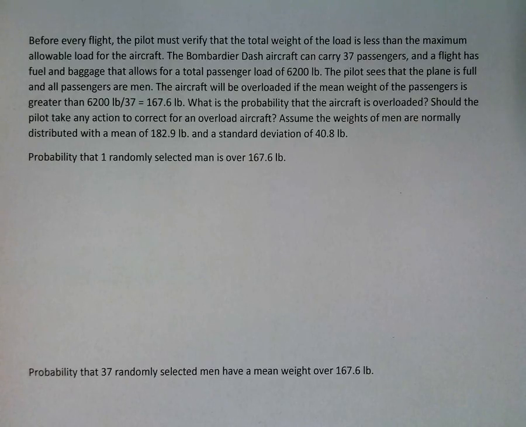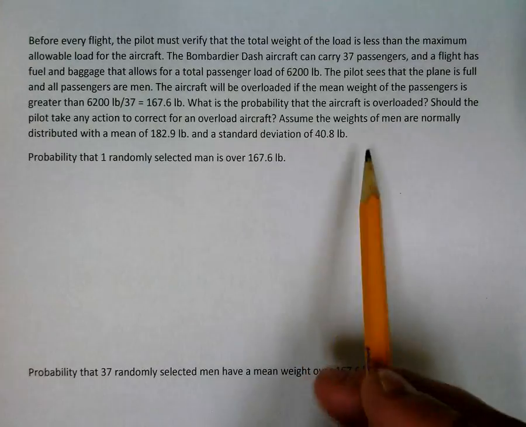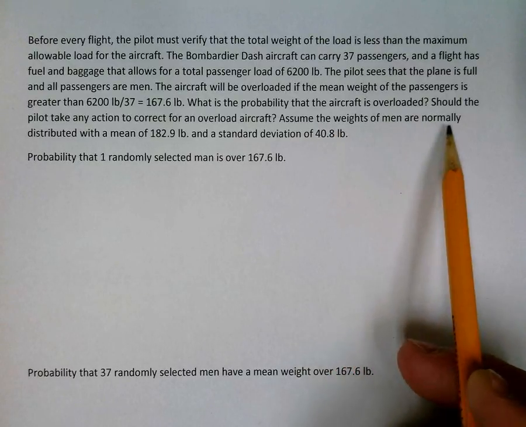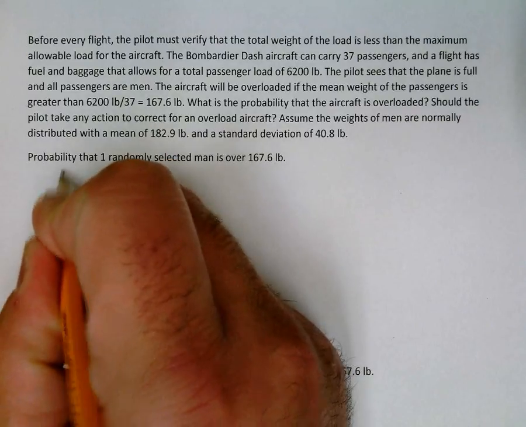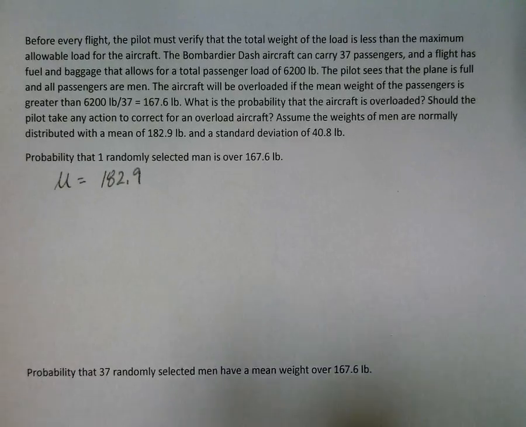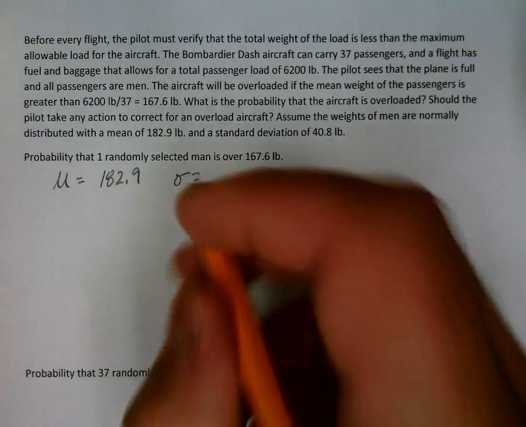Okay, so what I want to first do is find the probability using normal distribution that one randomly selected man is over 167.6 pounds. If we randomly select one man from the population, what's the probability that their weight is greater than 167.6 pounds? Okay, so we can use normal distribution because it gives us this information here that weights of men are normally distributed with a mean of 182.9 pounds and a standard deviation of 40.8 pounds.